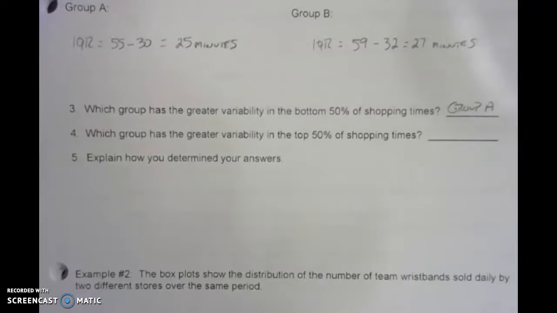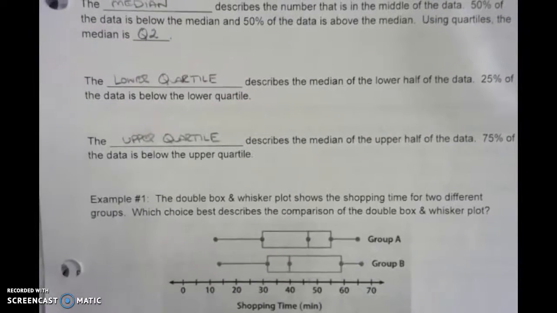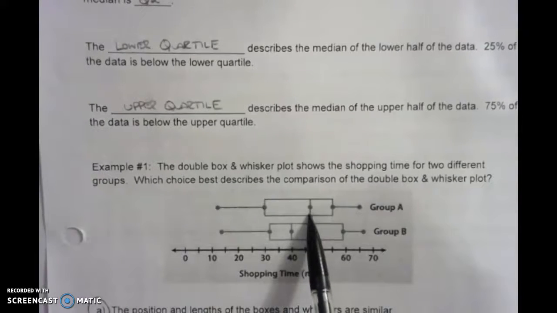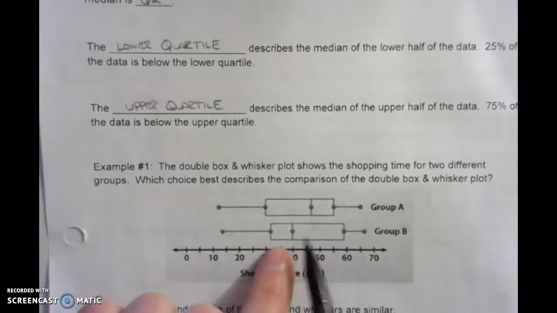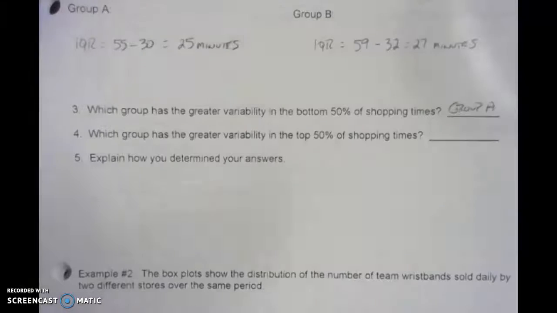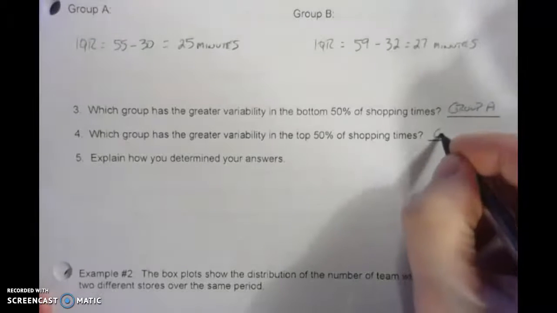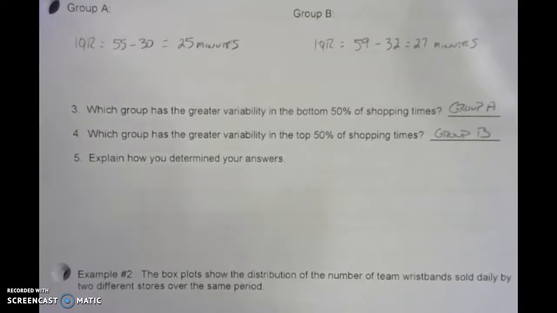Number 4 wants to know which group has a greater variability in the top 50%. Okay, so I'll bring the graphs back again. This time we're looking at from the median to the maximum. There we are for Group A. Okay, for Group B, there's their median and their maximum. And it looks like that Group B has a bigger spread than Group A when you look at the top 50% from the median to the maximum. So we can go ahead and say that Group B has a greater variability in the top 50% of shopping times.